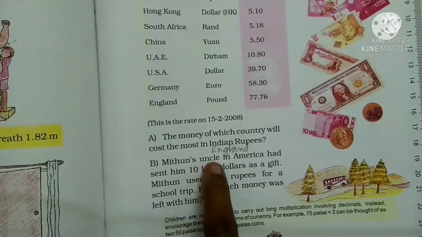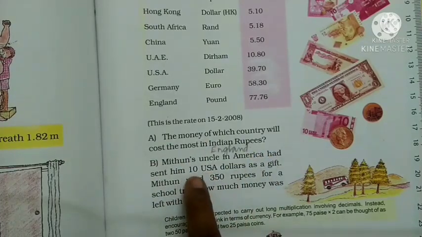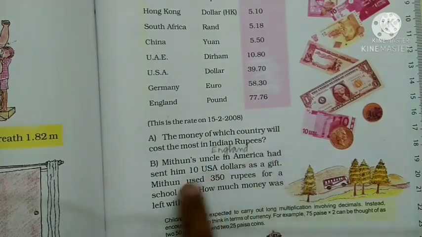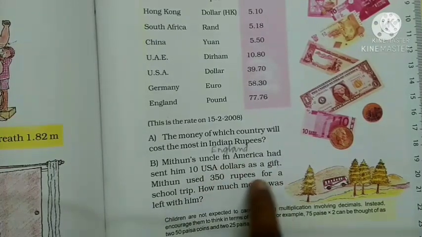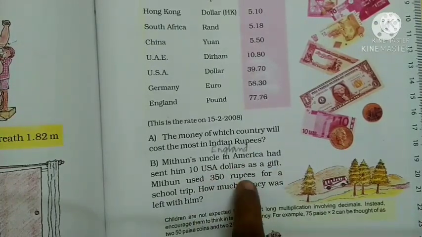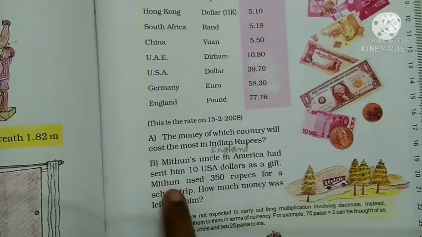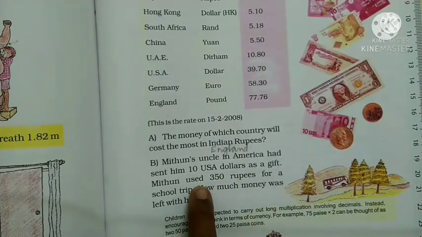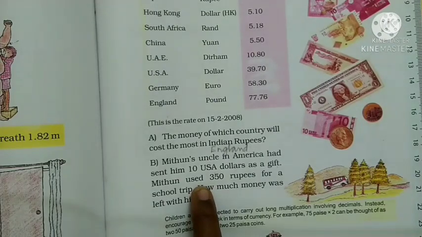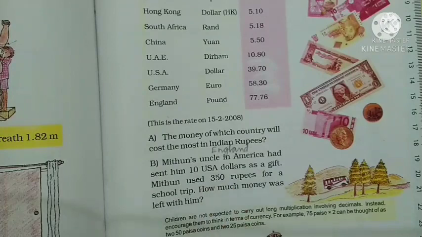So Mithun's uncle, how much amount given? 10 USA dollars. But he used only 350 rupees for what? For a school trip. So here, how can we do this question? Listen carefully. So in this question, what is the first step?